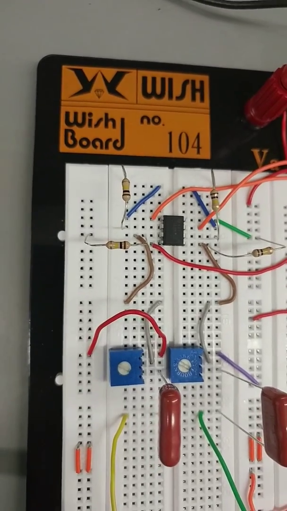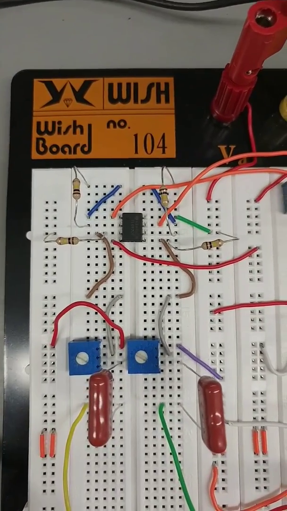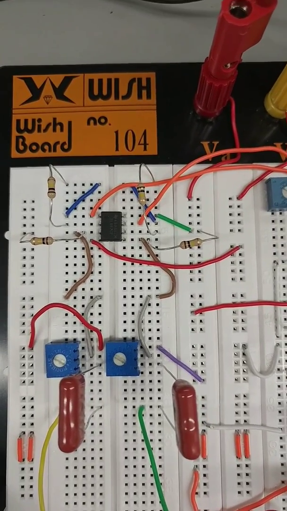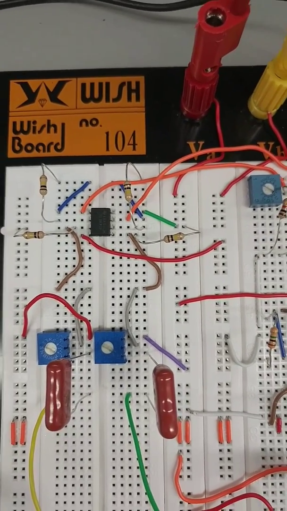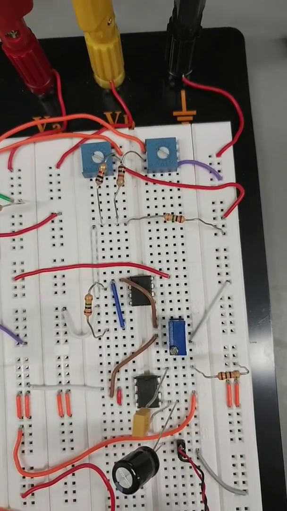So the blue is the jumper back from the resistor. The orange on the left hand side is the output from the first op amp, and the orange on the right hand side is the output from the second op amp that goes over to the next stage of the system, which is mixing, which we can see here.